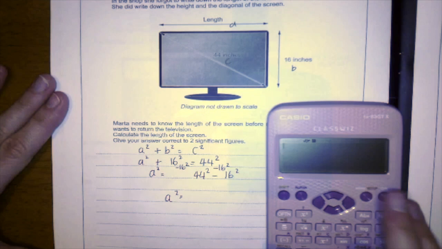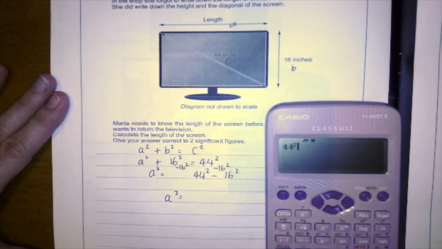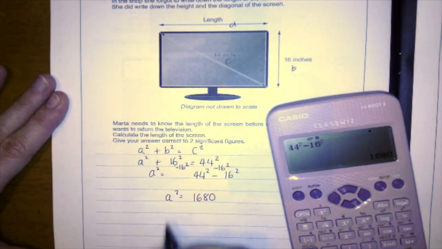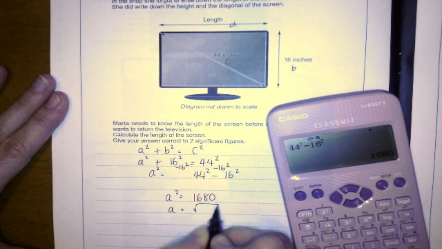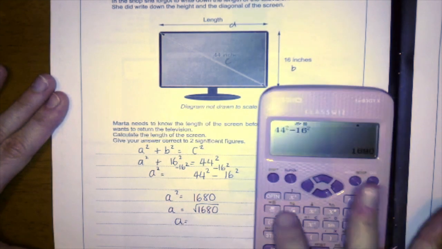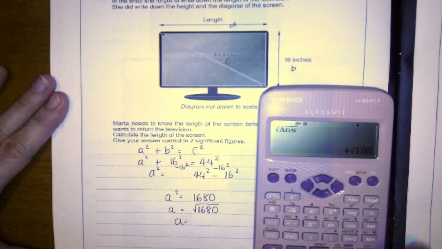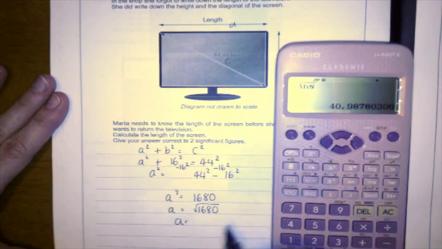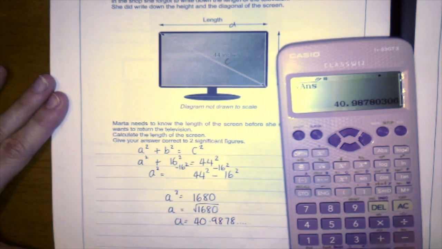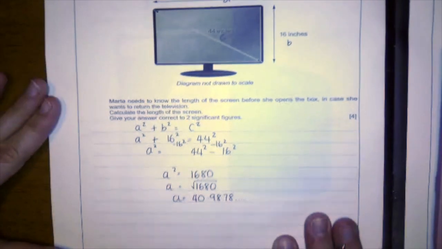So I can put that in my calculator. 44 squared, take away 16 squared, and it gives me 1,680. To find out A, I need to do the square root of that. So square root of my answer, and it gives me 40.9878 and so on. Okay, that will get me 3 marks.